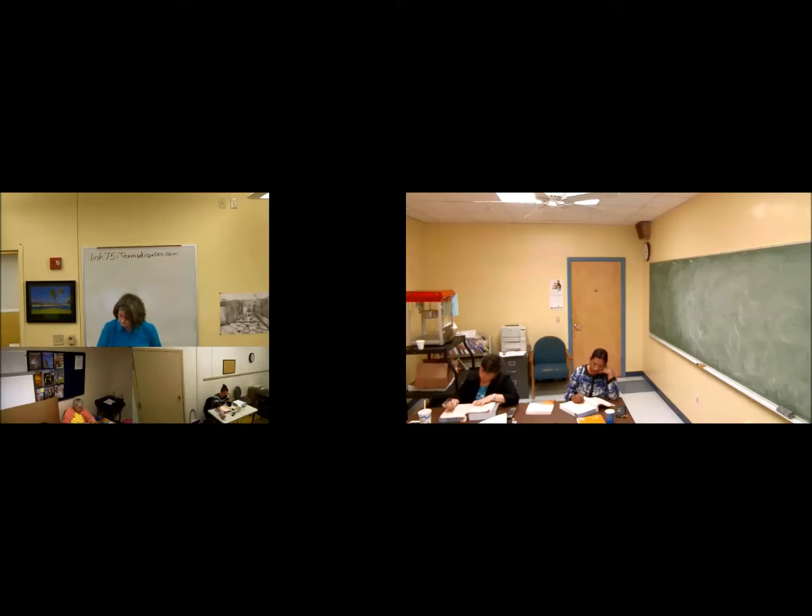G as in George 45.9. We're coding for the attack of the transient ischemic TIA.